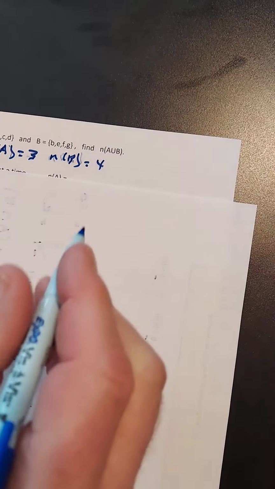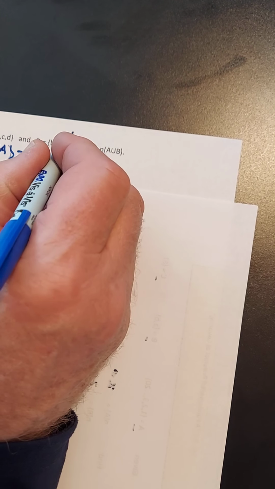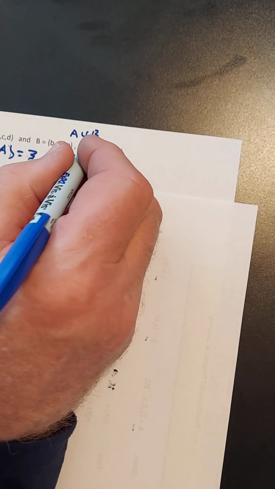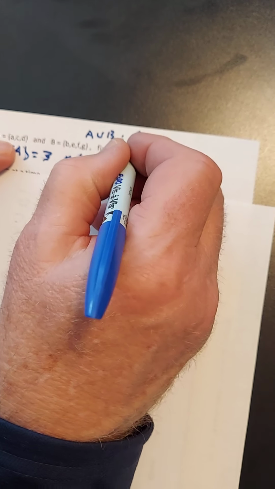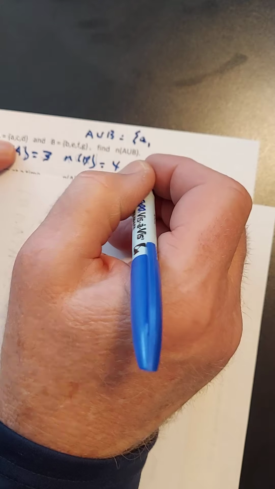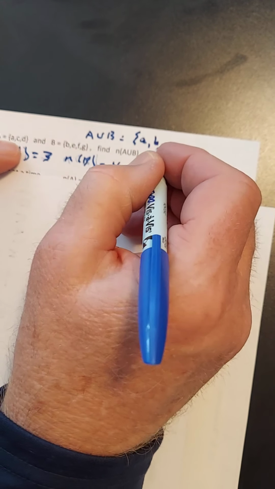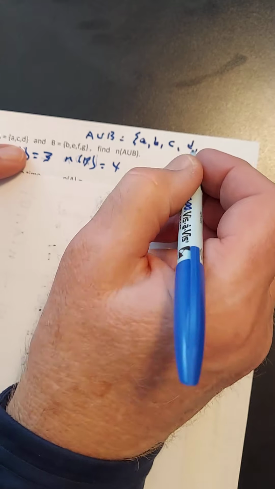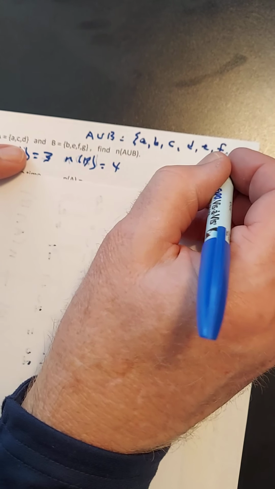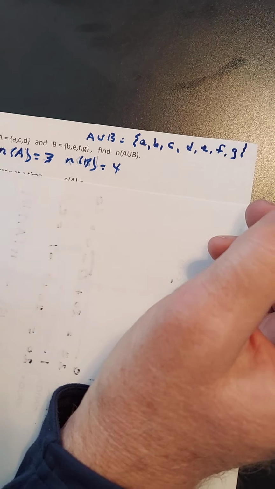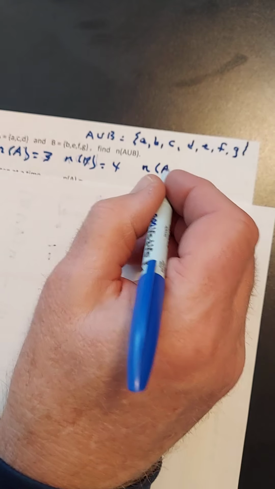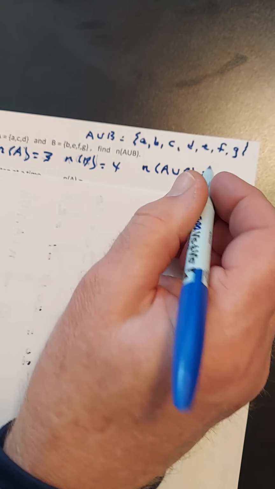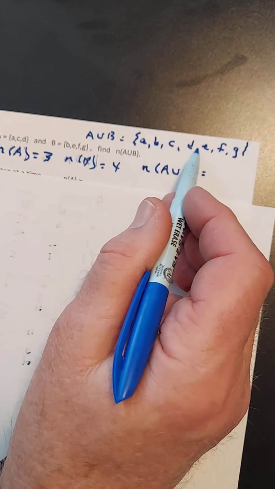Okay, well, if I was just going to find A union B, kind of going off to the side here, and let's say I just wanted to write them all out, I could do that. So A union B, you've got an A. We're going to have a B from the second one. We're going to have a C from the first, a D from the first, an E, an F, and a G. So that means the number in A union B would be equal to 1, 2, 3, 4, 5, 6, 7.